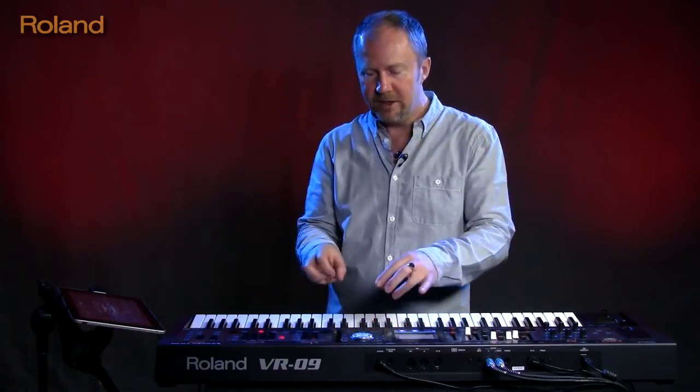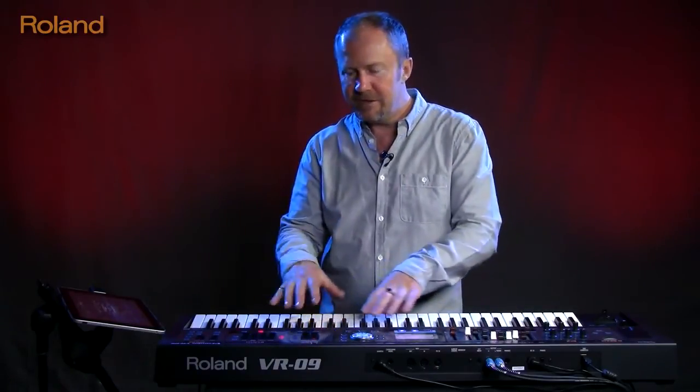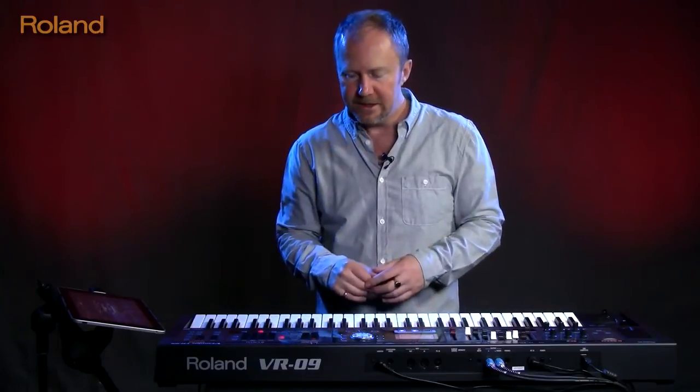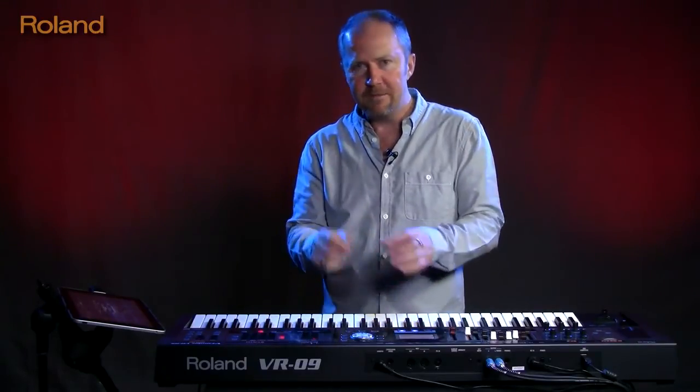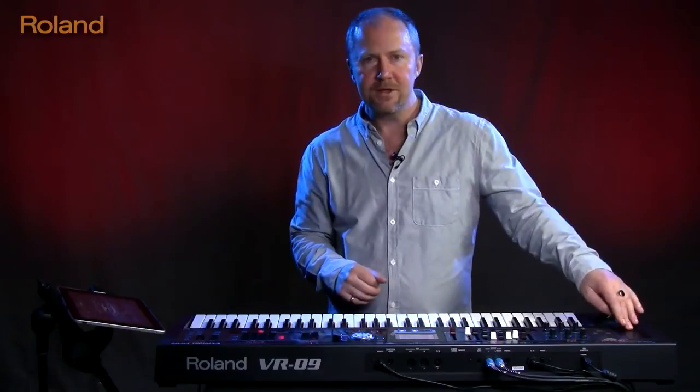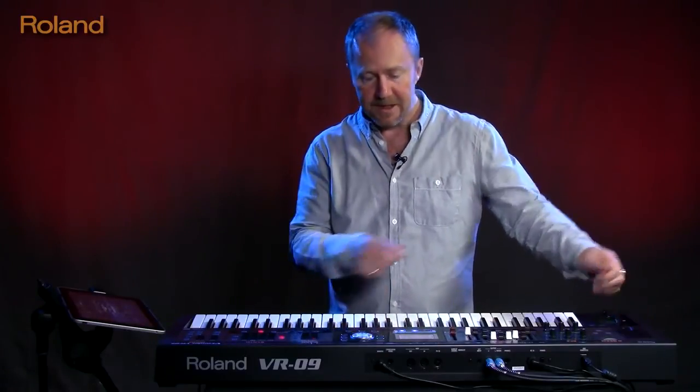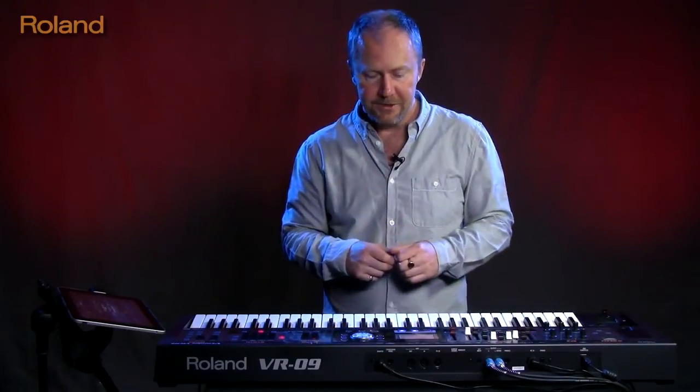So the way this keyboard works is once you've used up all your 100 internal sounds, or if there's sounds you want to overwrite but you don't want to lose them, you can whack them straight onto your USB stick and then import registrations as you go.